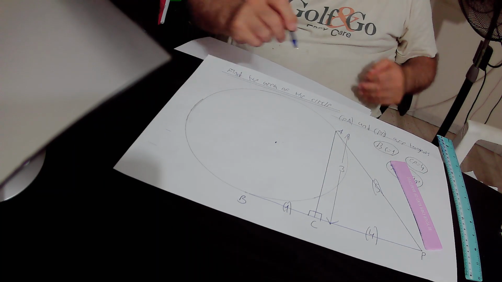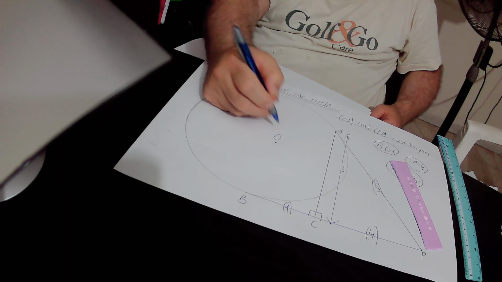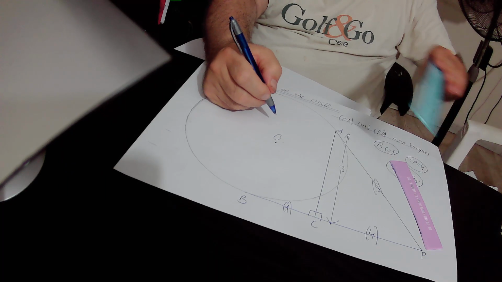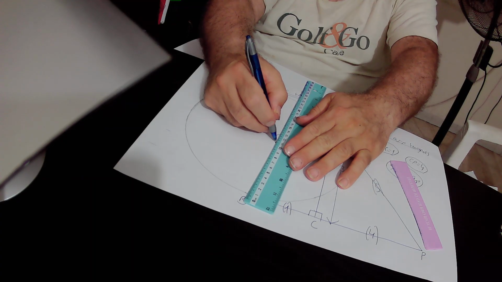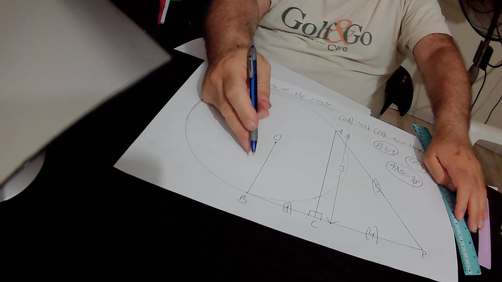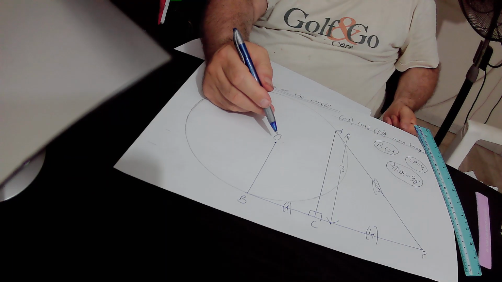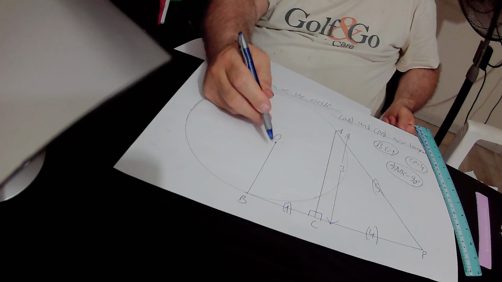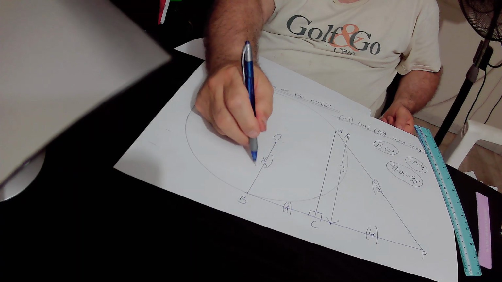In the next step, we will define the center of this circle. This point is point O. We join points O and B together by a straight line. Point O is the center of the circle, point B is a point on the circle itself, therefore OB is the radius of the circle. We define the radius of this circle as x. So OB equals x.